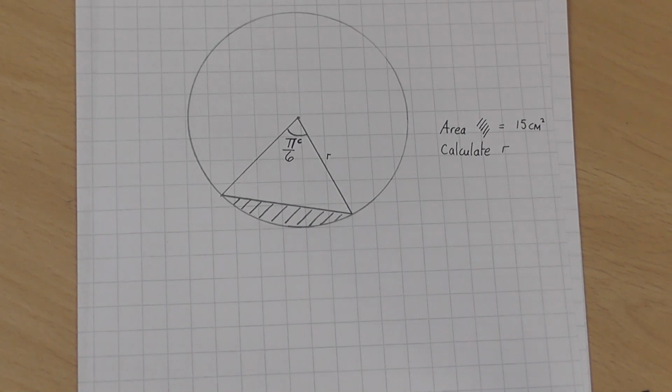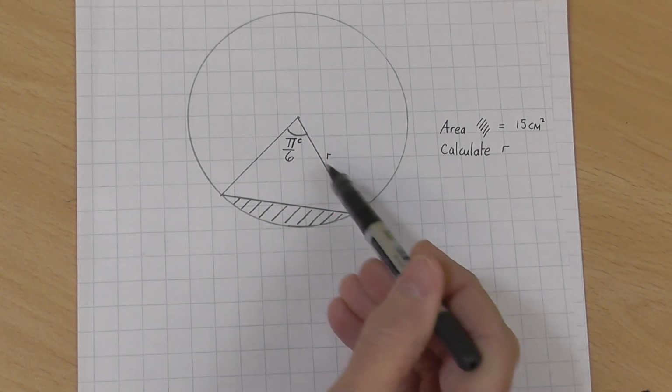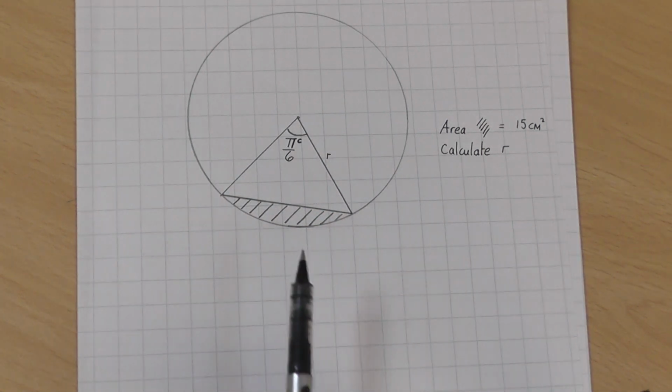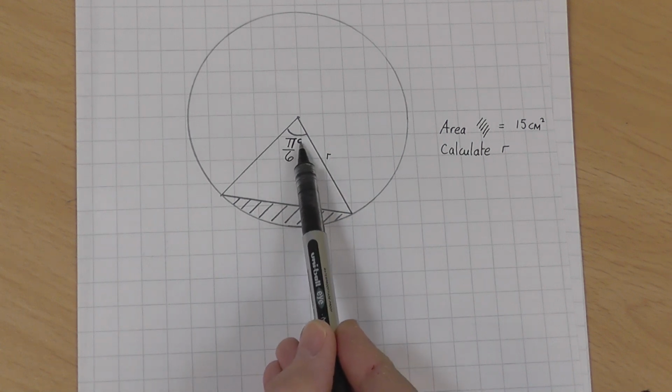Look at this question. We've got in this particular picture a circle. We've got a sector of a circle which you can see being mapped out. Radius is r, we don't know r. You're told the angle subtended by the sector at the centre is pi by 6. I've used the little notation there for radians, a little c.